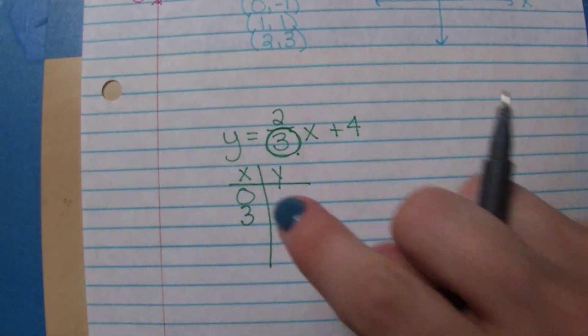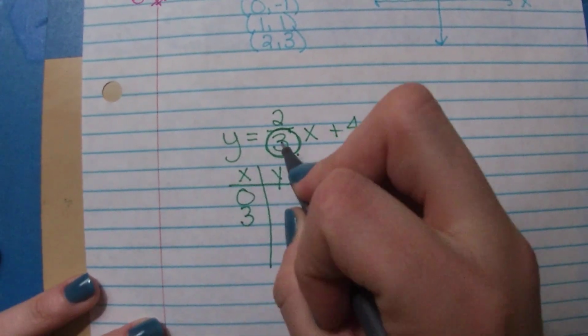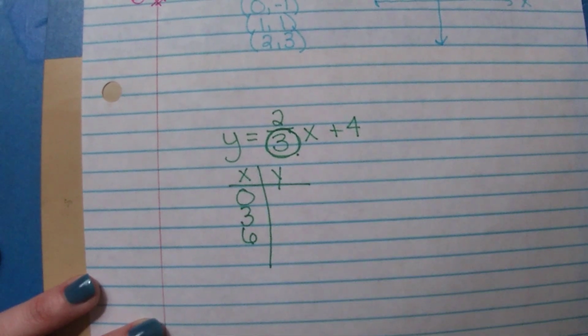So you could just pick 0 and 3. I tell my students to pick 3 points because it's easier to see if you made a mistake. So we're going to do 0. We're going to do the denominator, and then we're going to multiply this times 2. So 0, we're going to count by 3s.